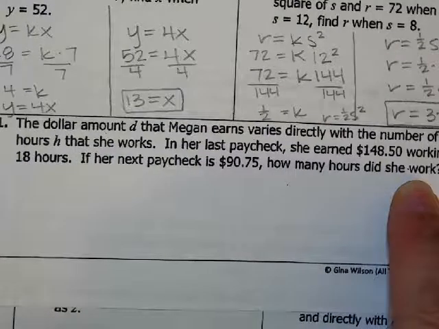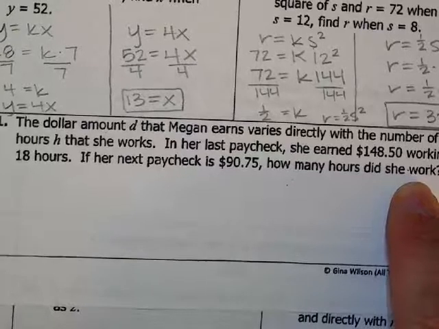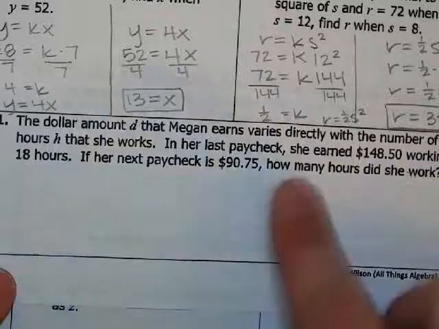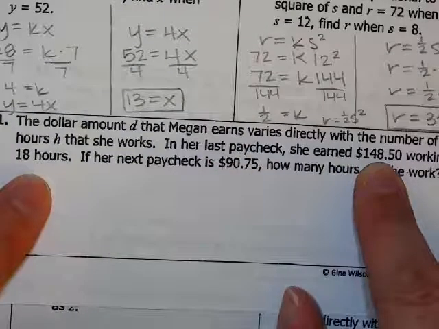For notebook paper people, you're going to write $148.50 for 18 hours. $90.75 for question mark hours.